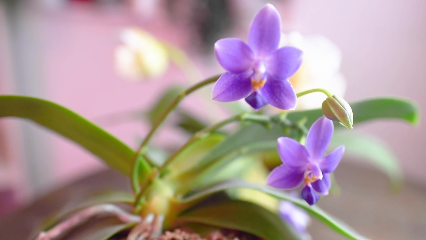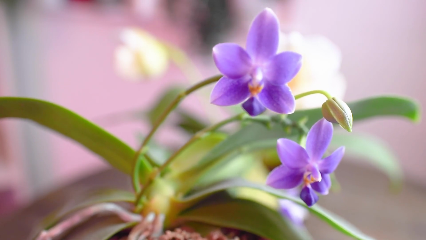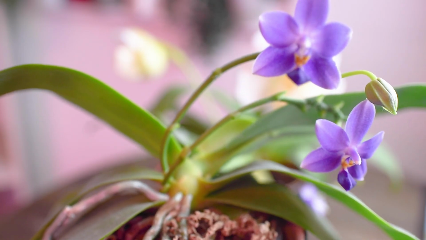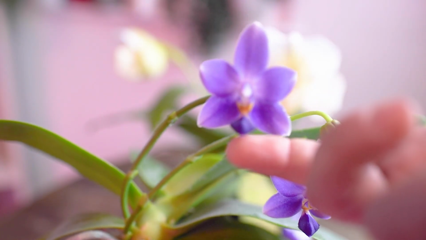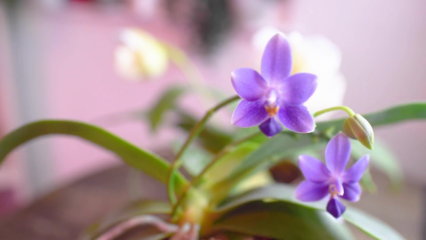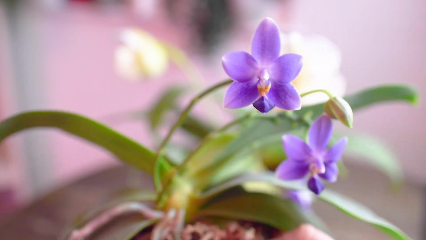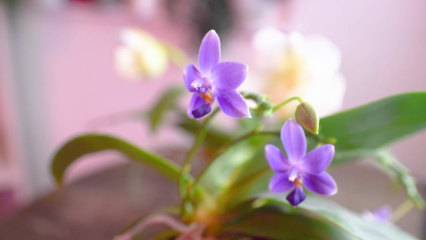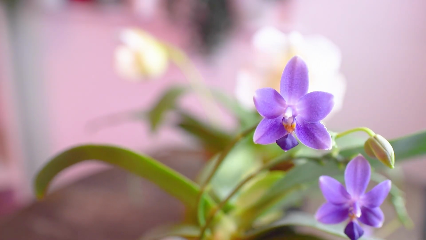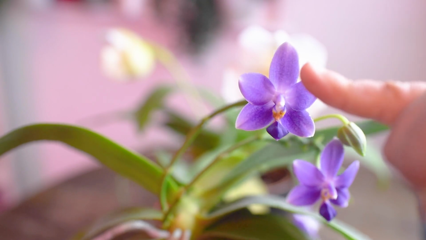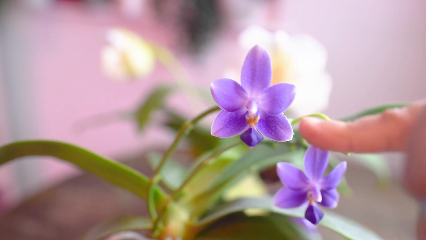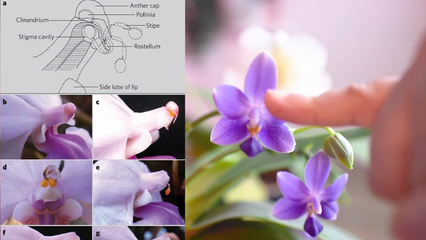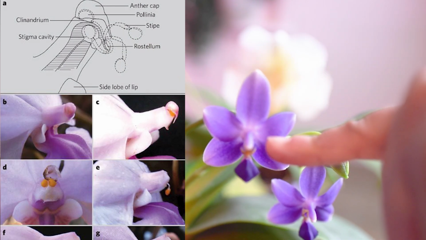So I have here my monosymmetrical flower, and something very important about orchids is that when we look at the structure of the flowers, the flower is the reproductive part of a plant. So in this case, the flowers will be the reproductive part of the plants. Every orchid will have the female and the male part of the flower stuck together inside this column.